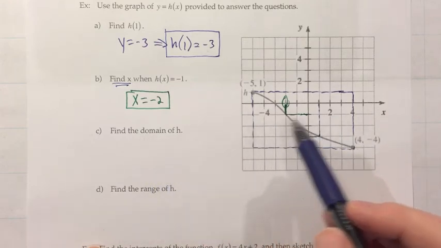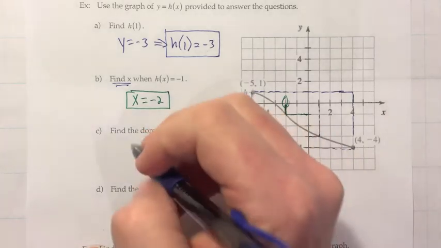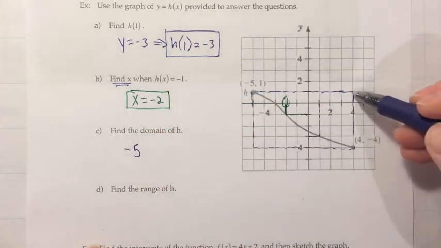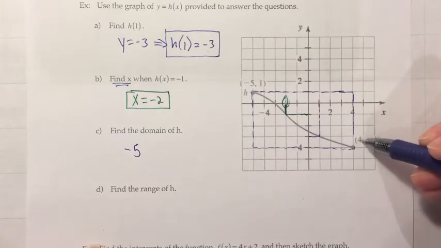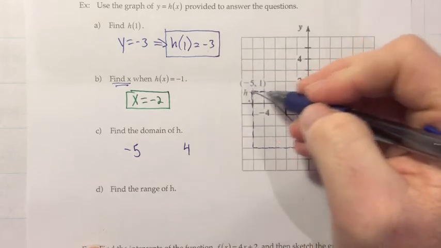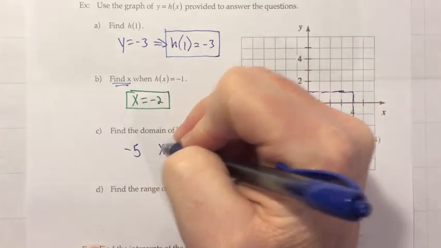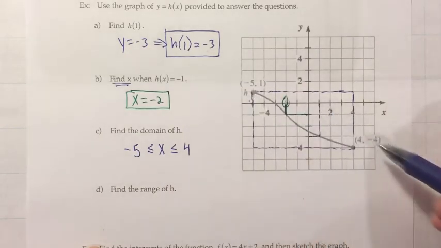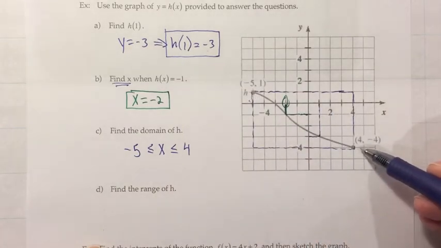So the smallest x, or the far left side of this box, is -5, and then the x max would be the far right side of this box, which is at this point x equals 4. And then what x's do we have for our graph? We have all the x's in between -5 on the left and +4 on the right.